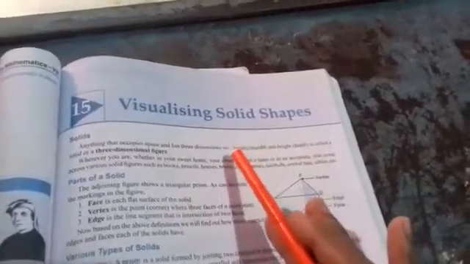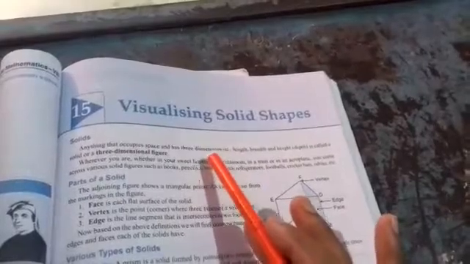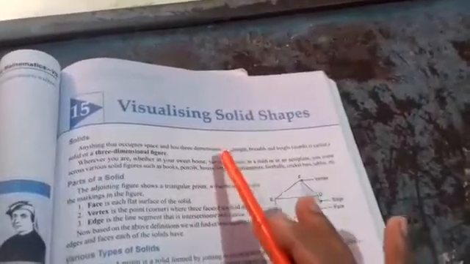A solid can be classified by length, breadth and height, and it occupies space. So any three-dimensional figure we can say is called a solid according to mathematics.